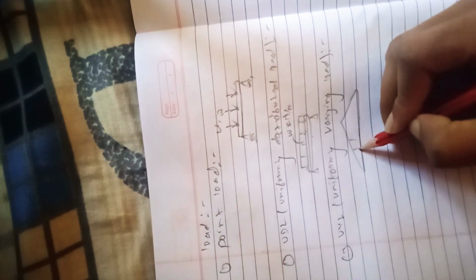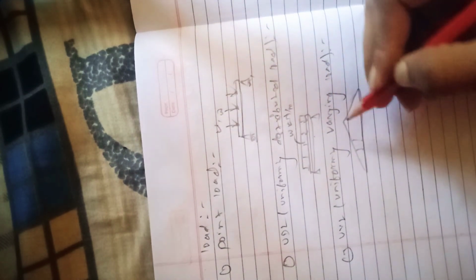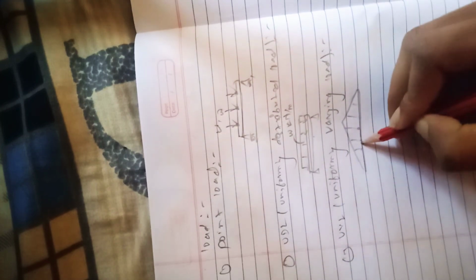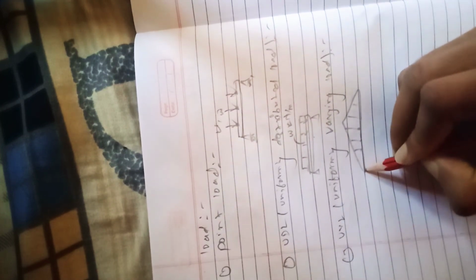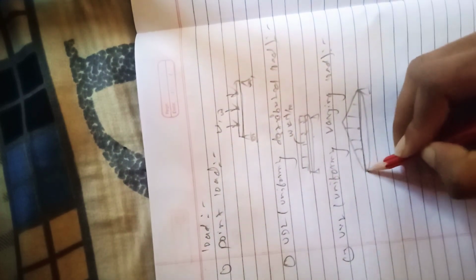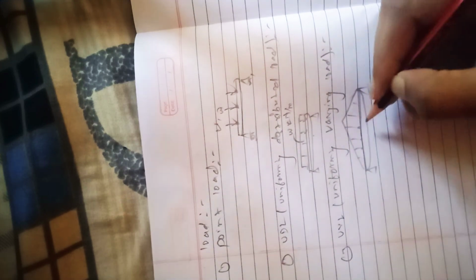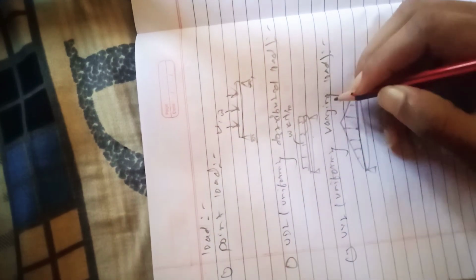At one point there is one load, at the next point the load increases, and each and every point across the beam has a different amount of load. This type of load is known as uniformly varying load. Thank you.